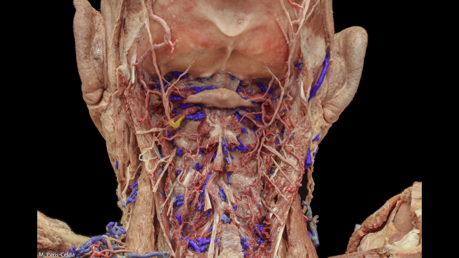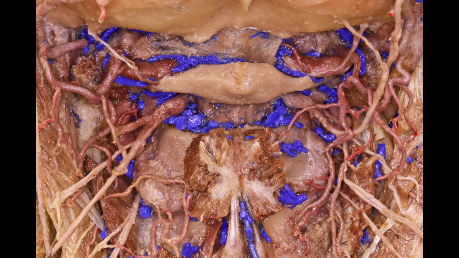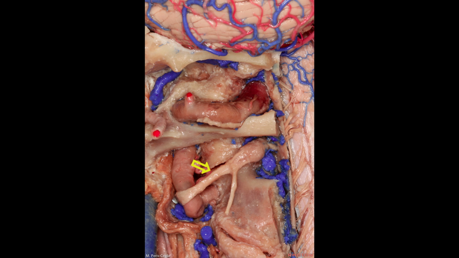So the dorsal ramus of the second cervical nerve gives the greater occipital nerve. And the ventral ramus, which is here, wraps around the vertical portion of the V3 segment of the vertebral artery, where the vertebral artery is lateral to the atlantoaxial joint.